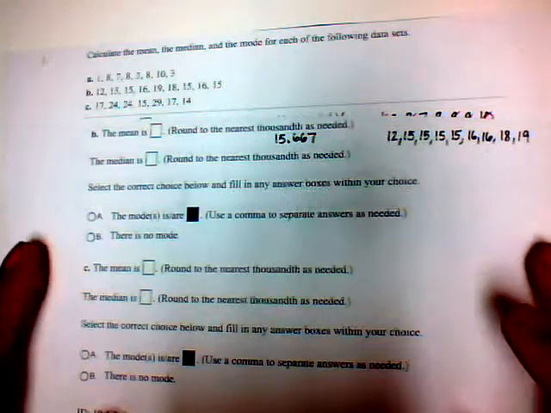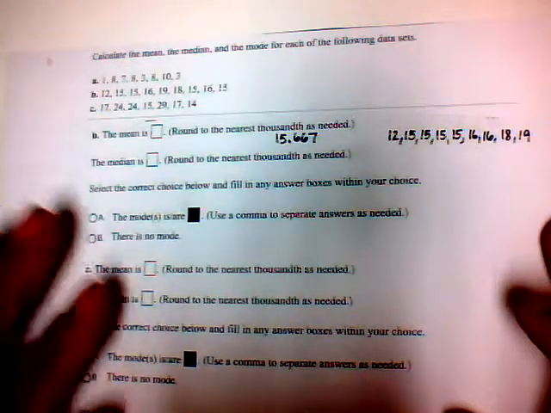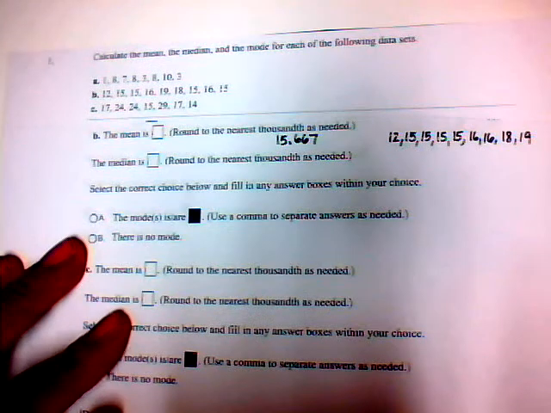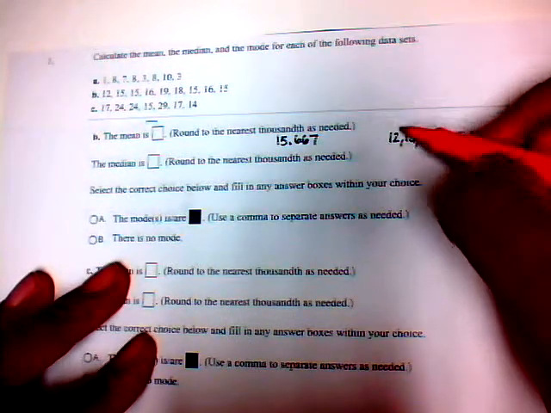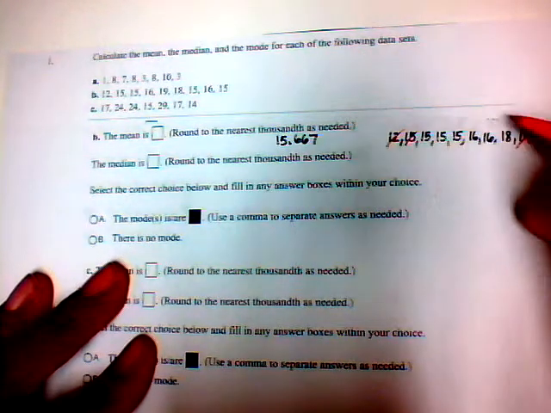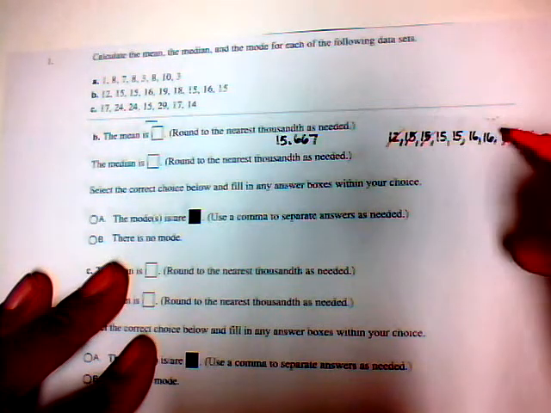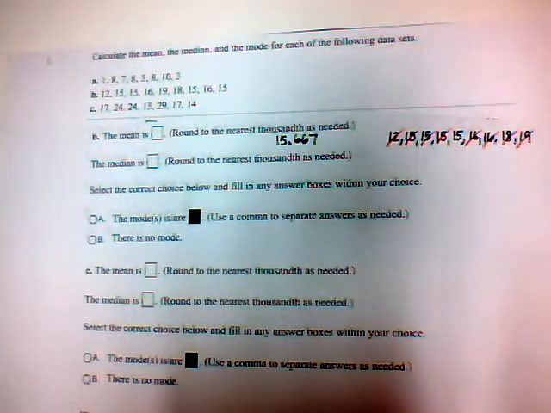15.667 is your mean. The median is, of course, your middle number. This has to be sorted data, which it is. It has to be placed in numerical order for you to find the median. I'm crossing out the numbers on the ends till I get to the middle number. In this case, it's 15.